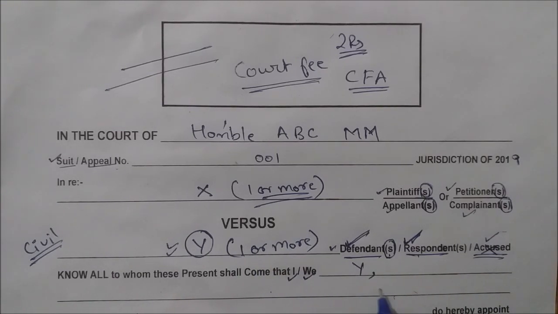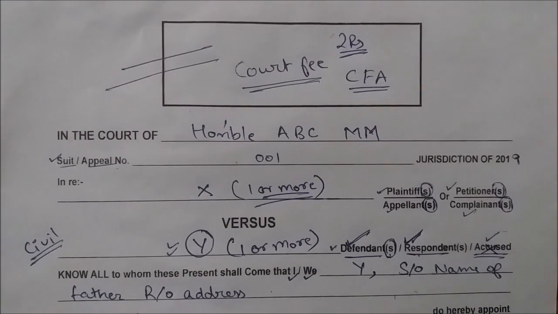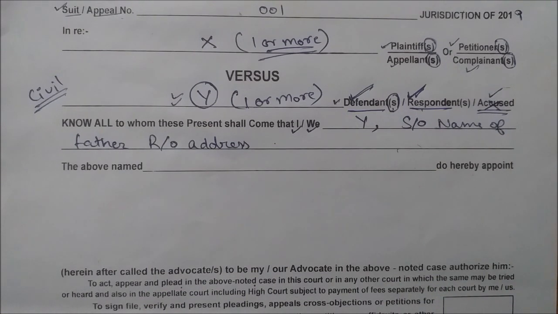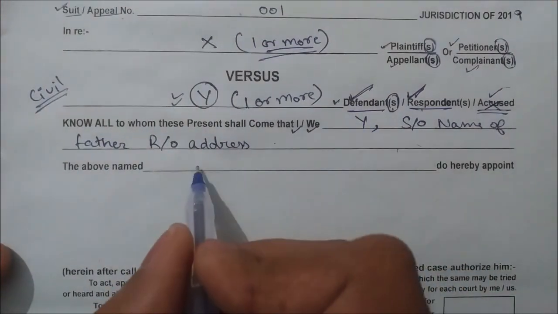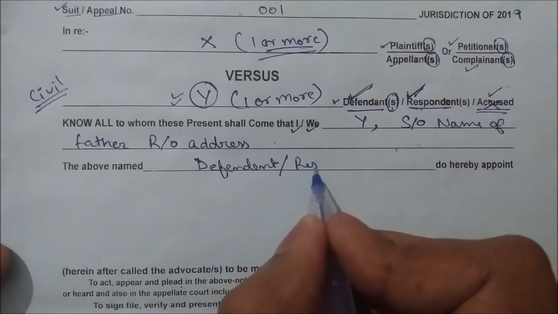And here we have to mention the name of the party that we are representing, let's say Y. And then we have to mention the son of, the father's name of the party, and then the address of the party. In the next blank we have to mention what character our party has in this case, that means whether he is a defendant or respondent, depending upon the matter. If it is a civil case, as I told you earlier, it may be defendant or respondent, depending upon what character the party X bears.